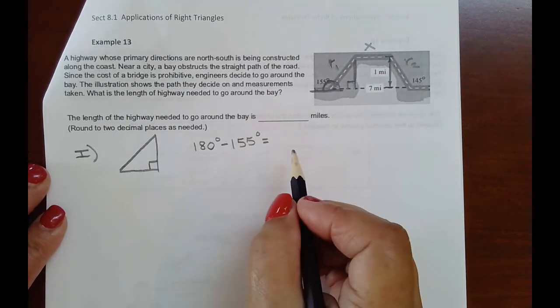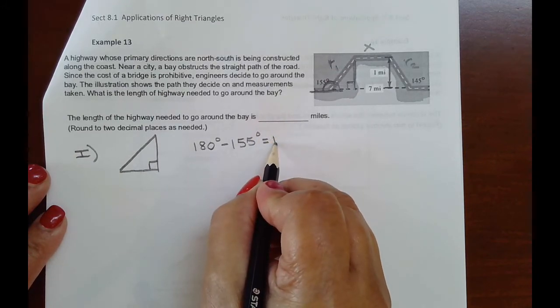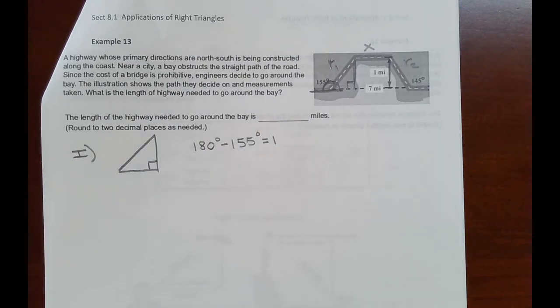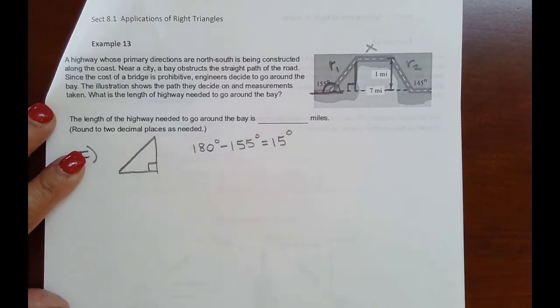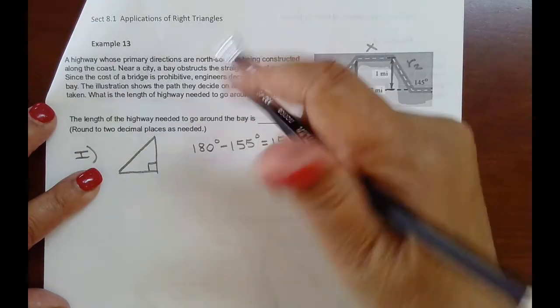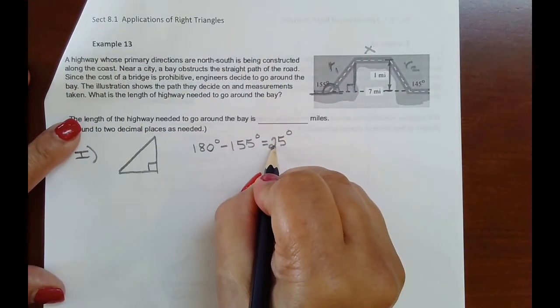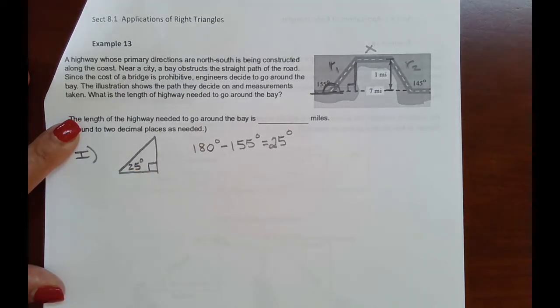So that would be 5 to get to 70, 15 degrees. Or let's see. Yeah, 180. Yep. Nope, 25. Sorry. Supposed to be a 25. Okay, so this is 25 degrees right here.